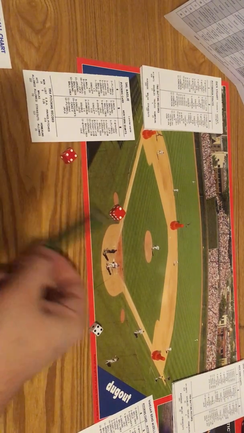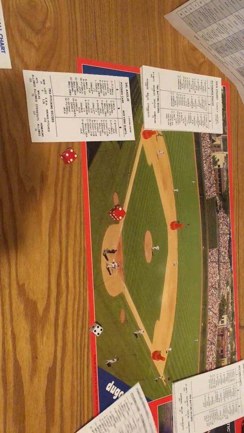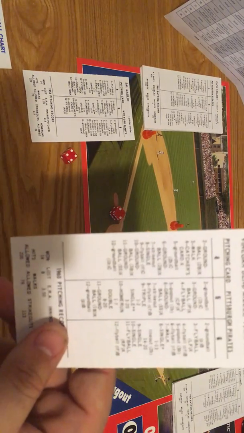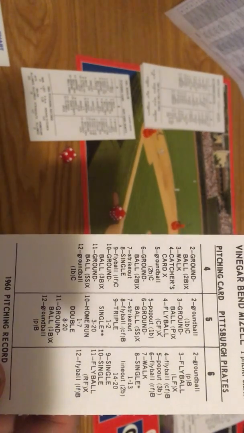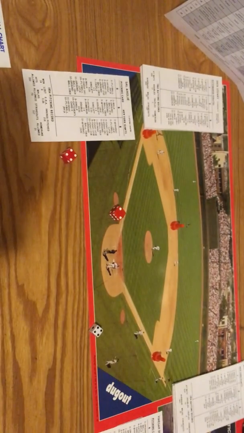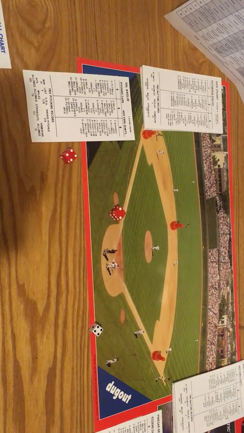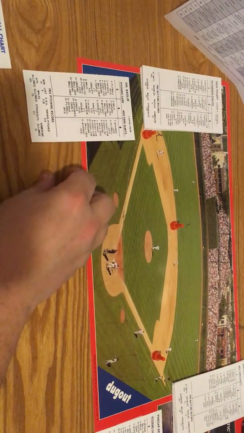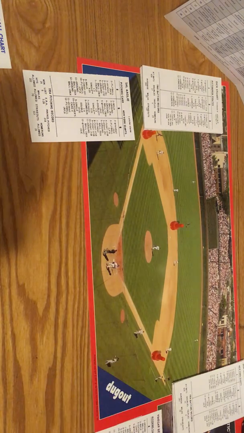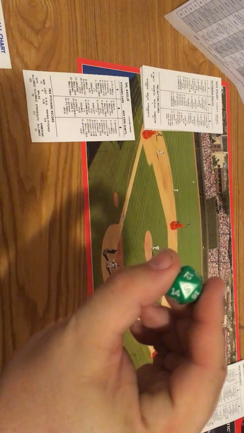4 and 6. 4 and a 6 on Mizell's card. It's a ground ball to second base. The X chart. X chart is a 1. Mazeroski is a 1 defensively. 18.